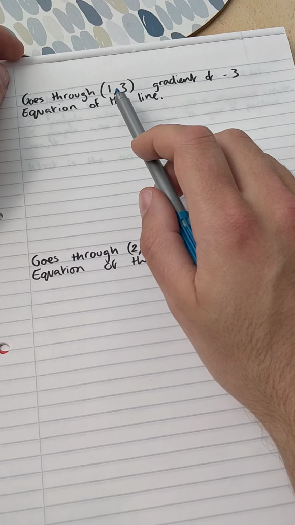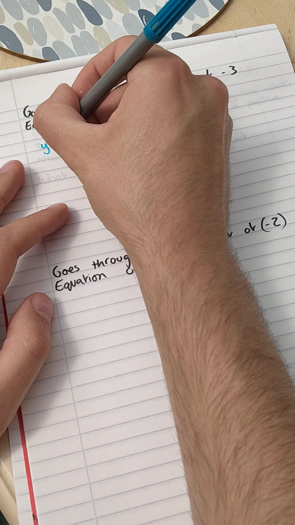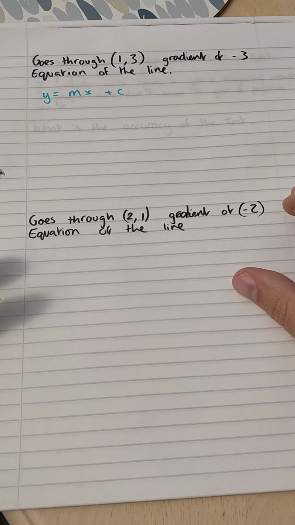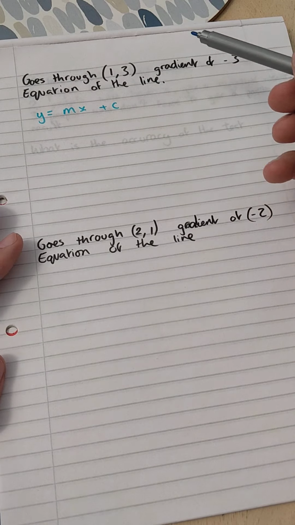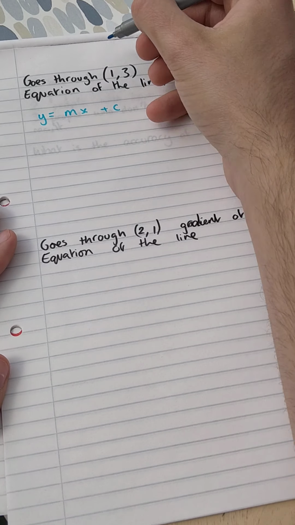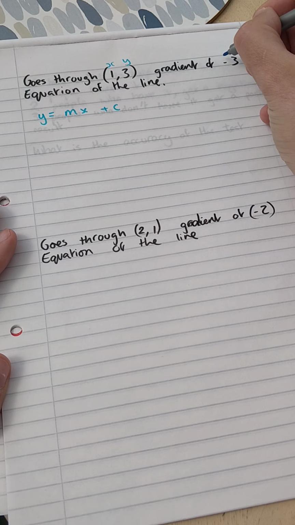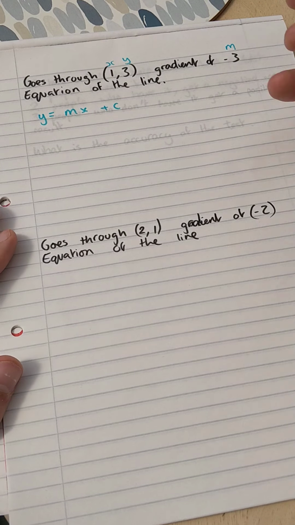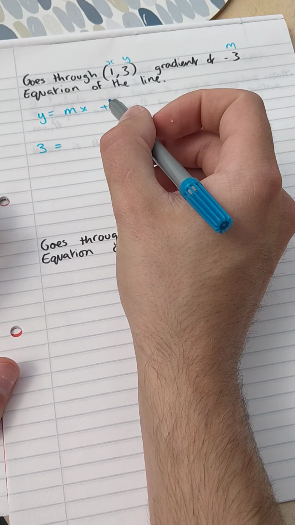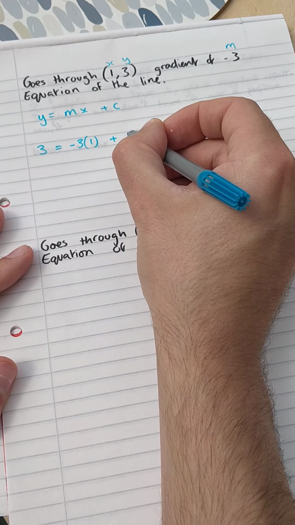So what we've got: it goes through (1, 3) with a gradient of -3. What's the equation of the line? The first thing we're going to do is use y = mx + c. That is how the equation of a line has to look by the end of it. If you watch my other video, you should know that we put these values into this equation. That is my x, that's my y, those are the coordinates, and this is my gradient of -3, and gradient is m. So my y is 3. Now m and x, because those letters are together, means they get multiplied together. So we've got -3 and x is 1, plus c.